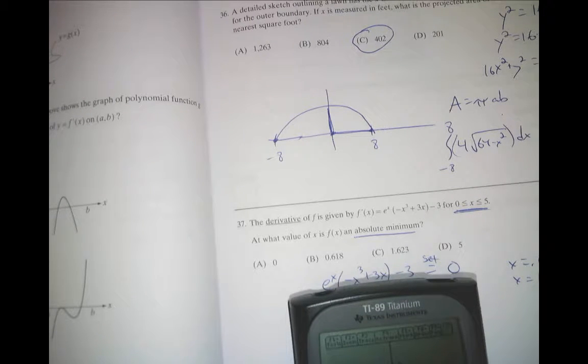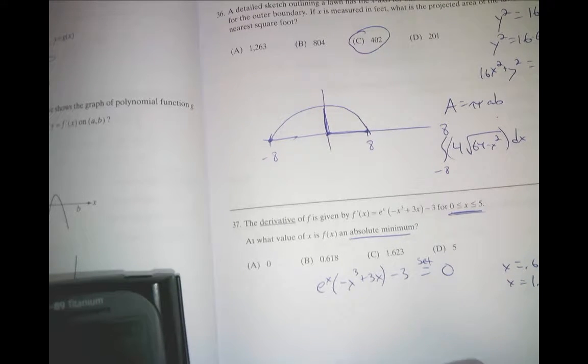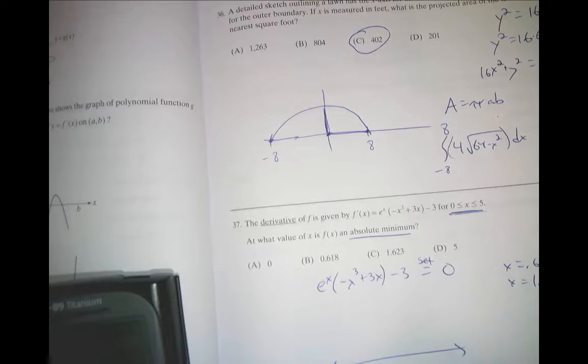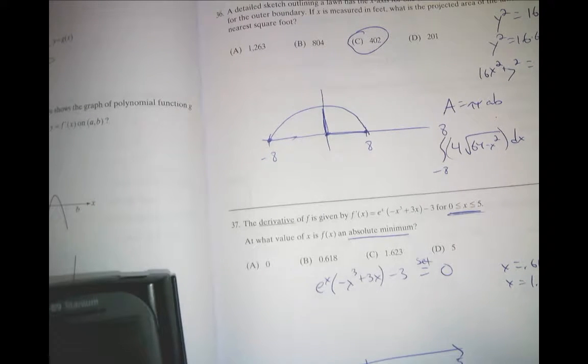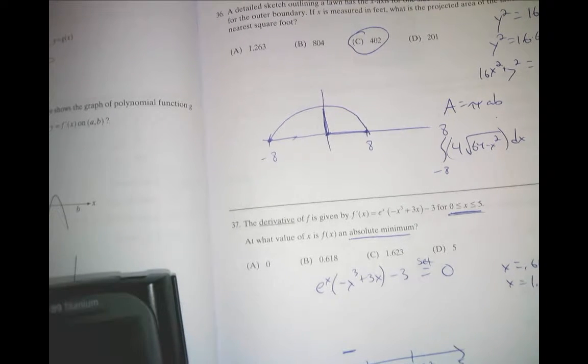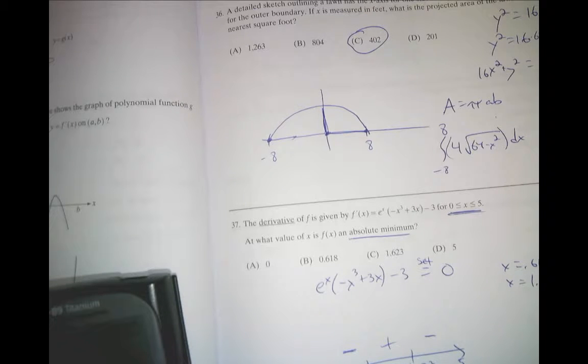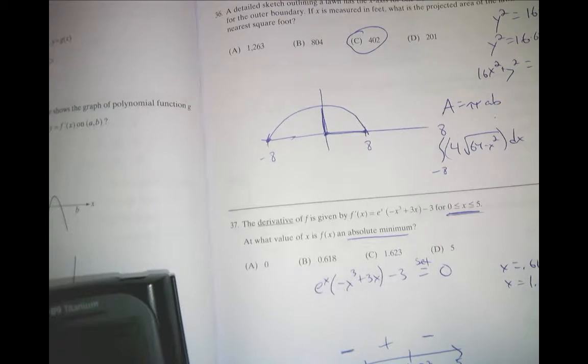Okay, so here's your derivative. We see our two zeros there at 0.617 and 1.623. So if I'm looking only from 0 to 5, here's 0, here's 5, here's 0.617, here's 1.623, you see that the derivative is negative over here, then positive in the middle, and then negative afterwards. And so what this means is that this is a local minimum, and this is a local maximum.